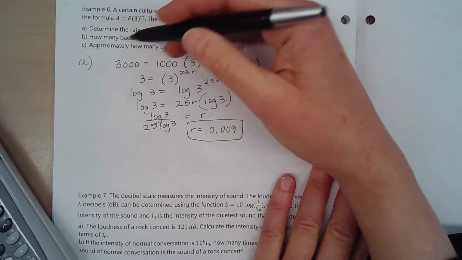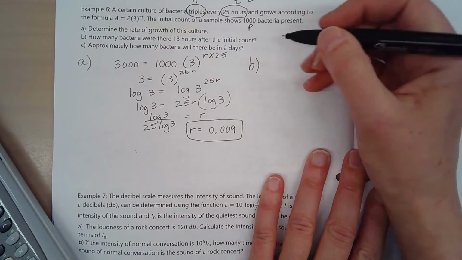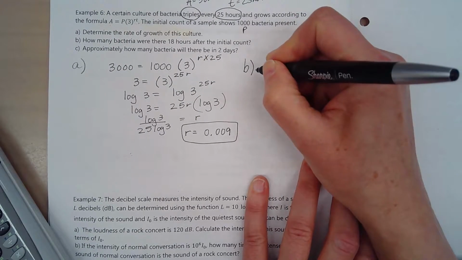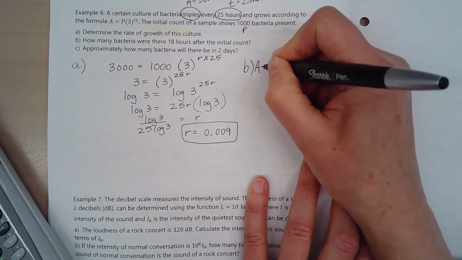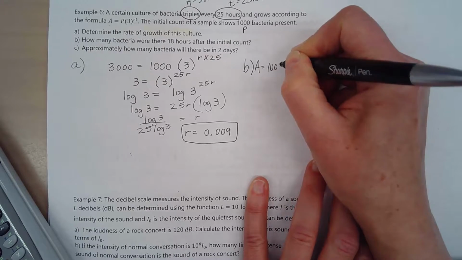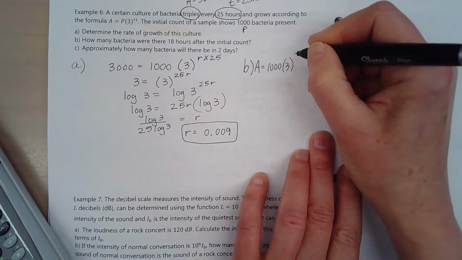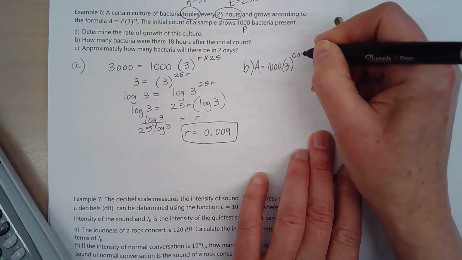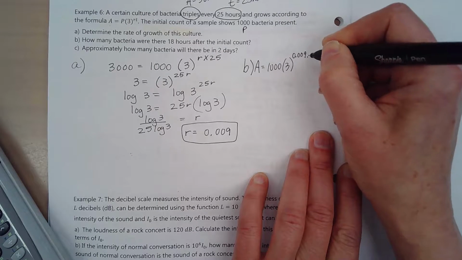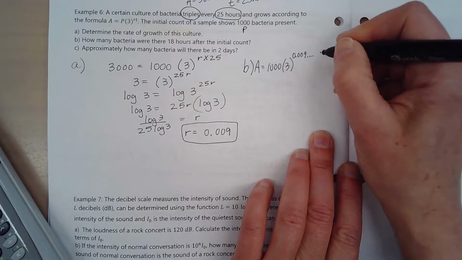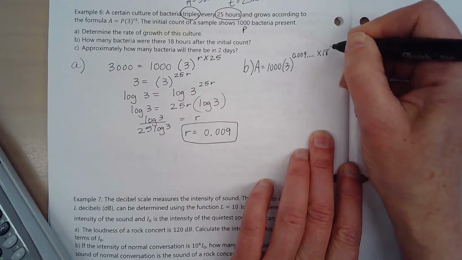Okay, how many bacteria were there 18 hours after the initial count? All right, so I'm solving for A this time, right? A equals 1,000 base 3. Now, here's where I have to use my store feature, right? To remind myself I have it in my calculator, times 18.